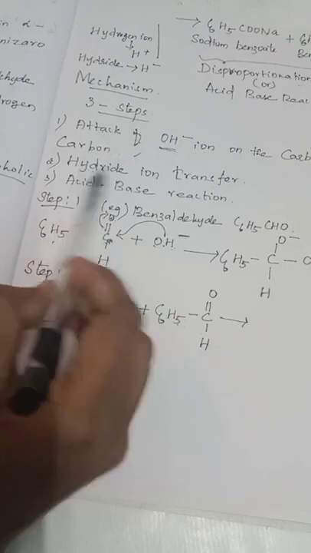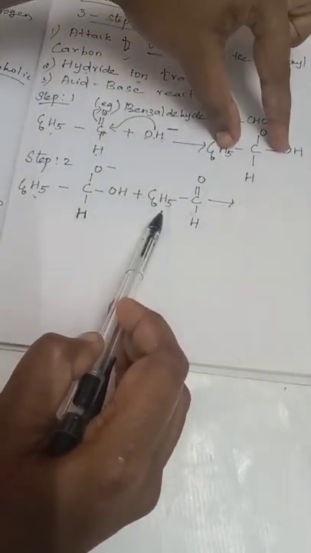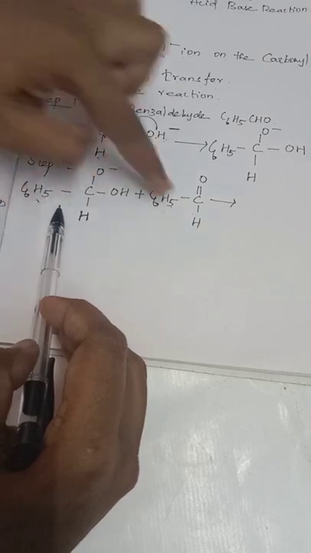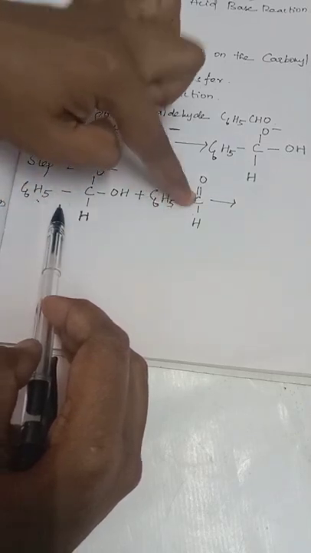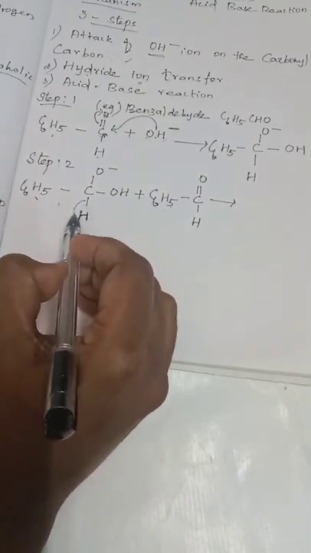Step 2: transfer of hydride ion. Now we have written the step 2 reactants. From step 1 we got one product, and another mole of benzaldehyde we have written here. Now this bond will shift here.